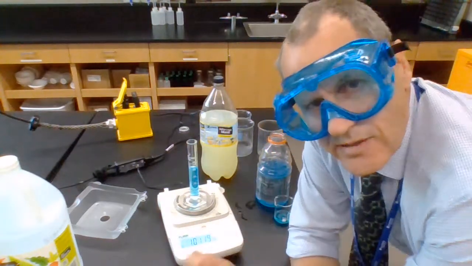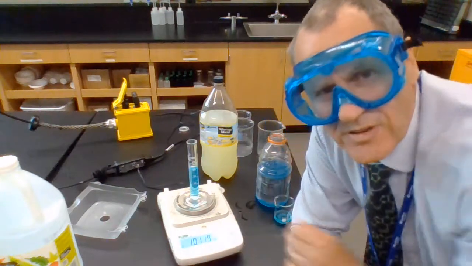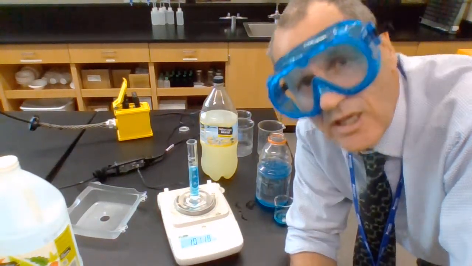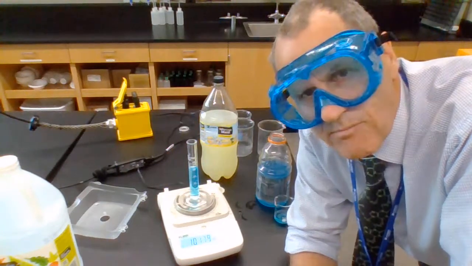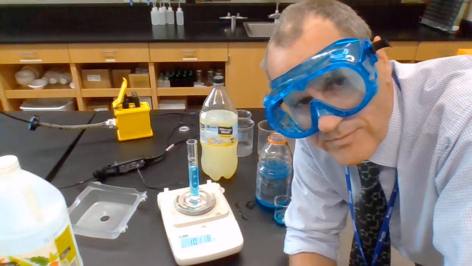So, there's a bunch of other stuff to do on the sheet, and you'll be able to do that yourself. But obviously, at home, you're not going to have access to all this equipment. What your job is to modify this experiment using the equipment you've got at home.